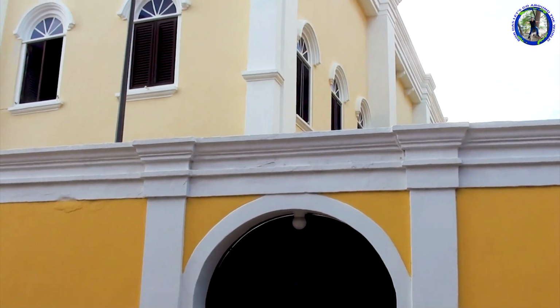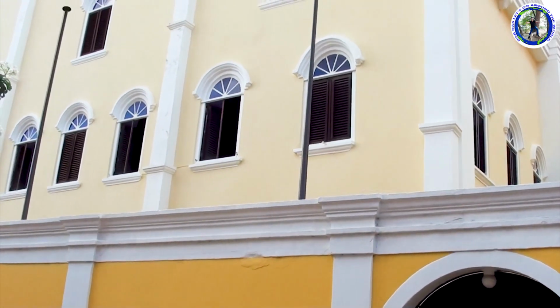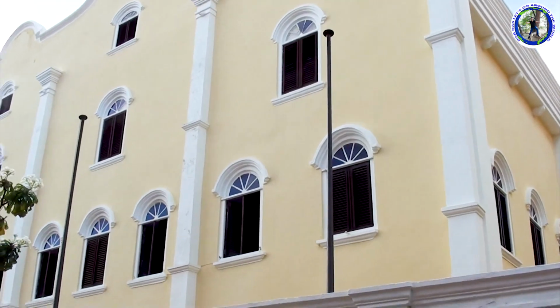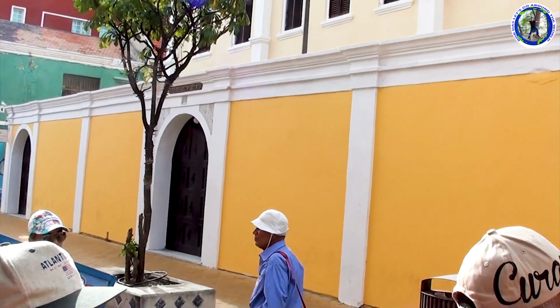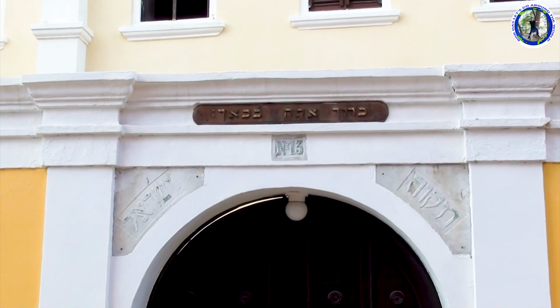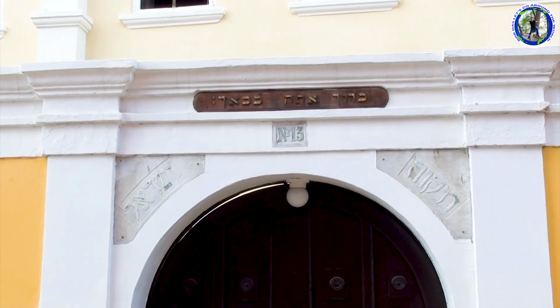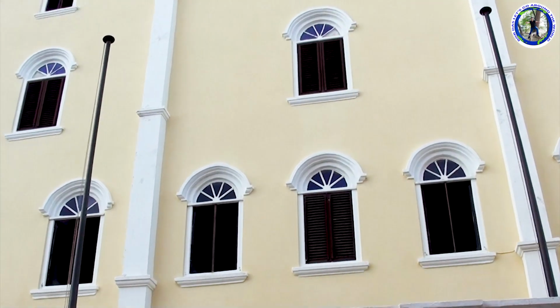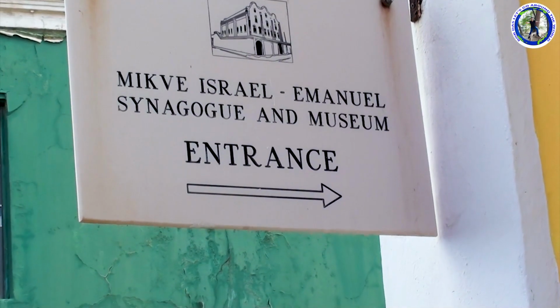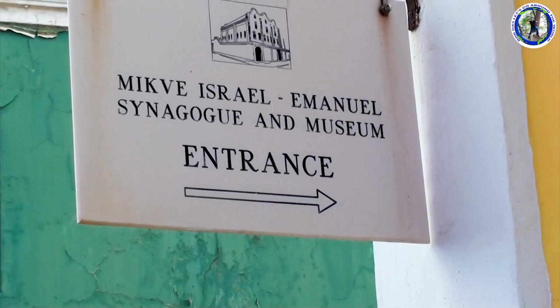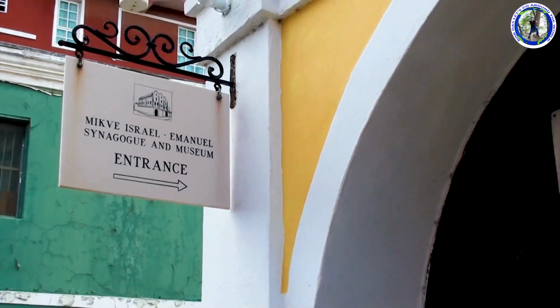Now we will see the oldest synagogue of the Western Hemisphere. In 1674, the Curaçao synagogue was built by the Portuguese Jews from Amsterdam and Recife in Brazil, who had settled in the city as traders. The name of the synagogue is Mikveh Israel Emmanuel Synagogue.